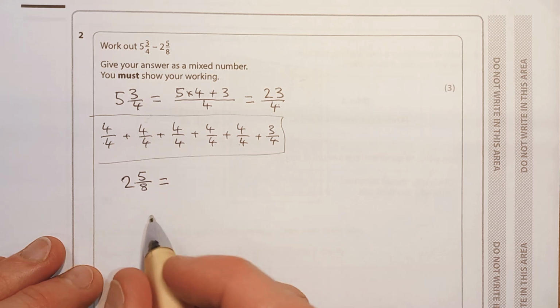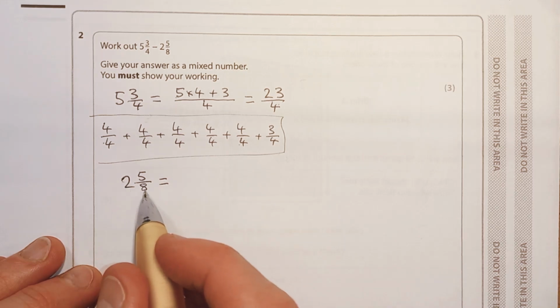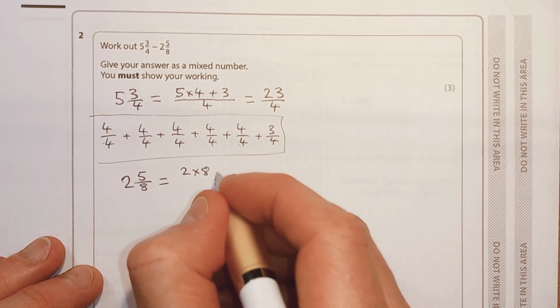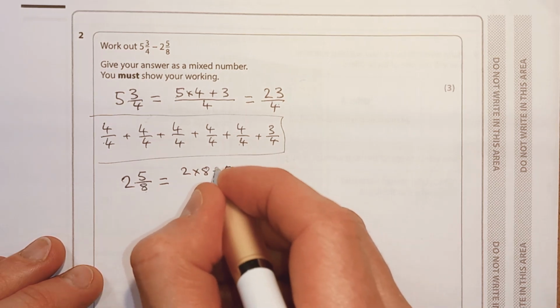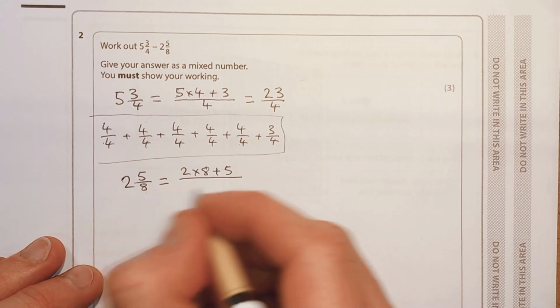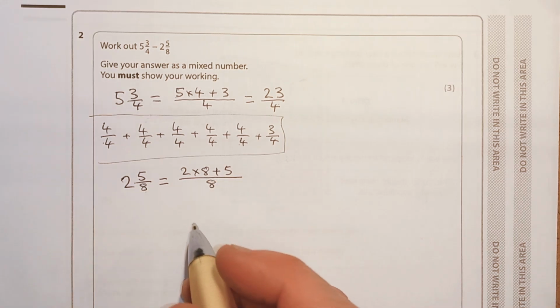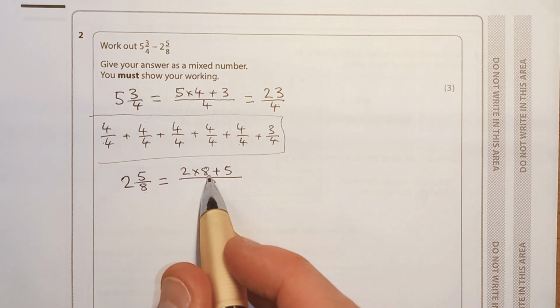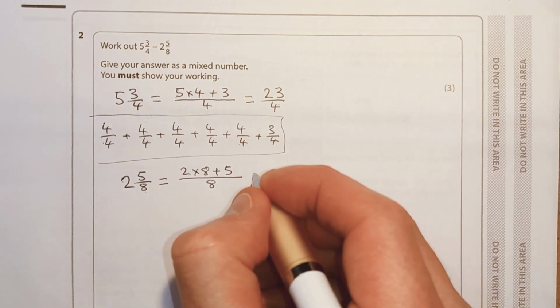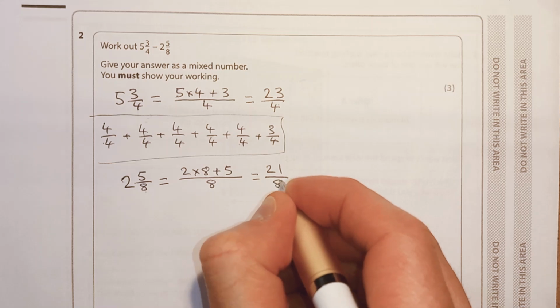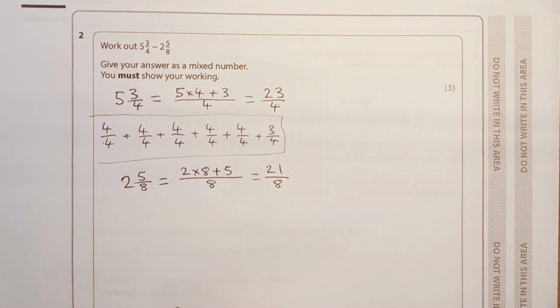And we're going to do the same sort of thing. So we multiply the whole number by the denominator. So we'll have 2 times 8. Then we'll add on the numerator, the number on top. And all of that is going to be over the existing denominator. So we've got 2 times 8, well, that's 16, plus 5 is 21. And all of that is over 8.